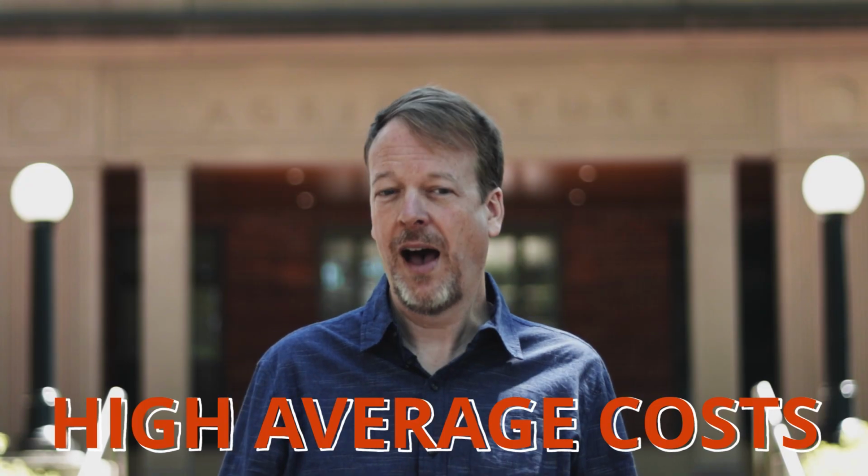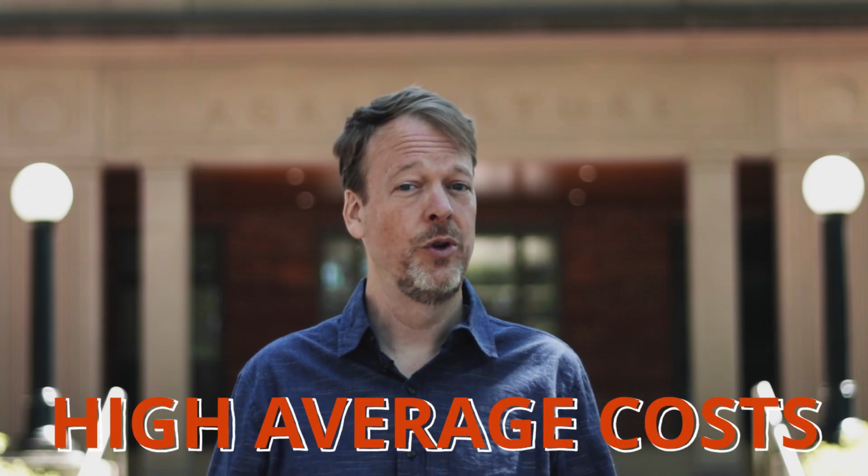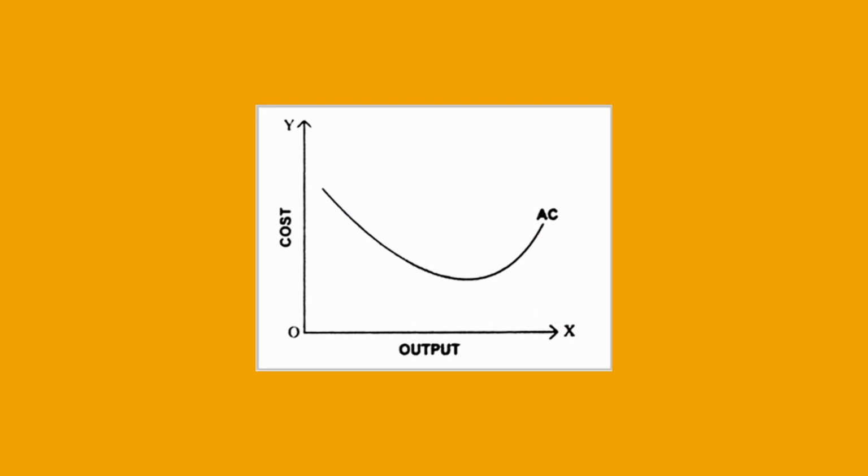So companies have high average costs if they produce too much or too little. Somewhere in between, there's a sweet spot where you have the lowest average cost per bicycle. In economics, we show this by drawing the average cost curve as U-shaped. From the viewpoint of consumers, they want you to produce where your average cost is lowest. That makes the product cheap for them, and that happens if you're operating in a competitive market.